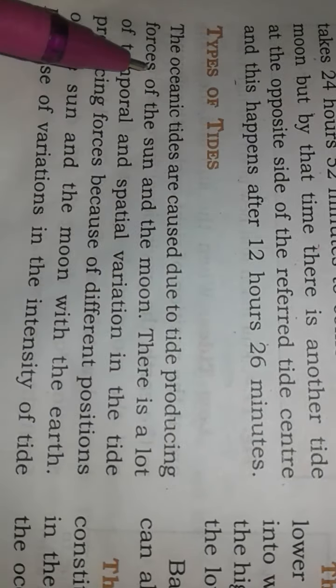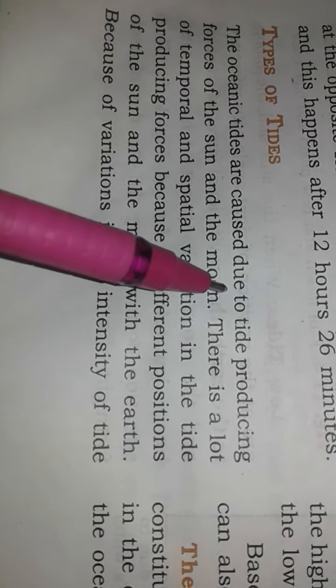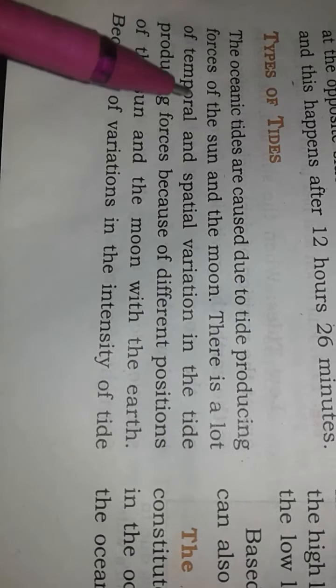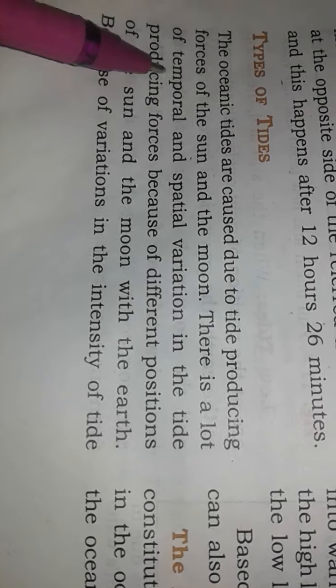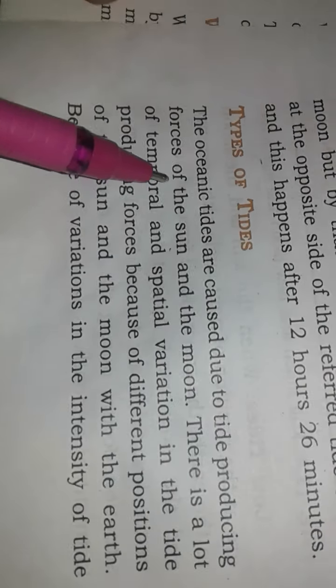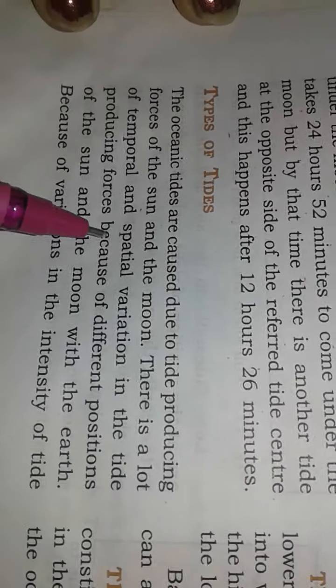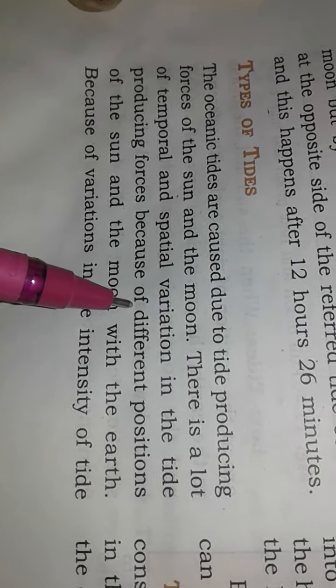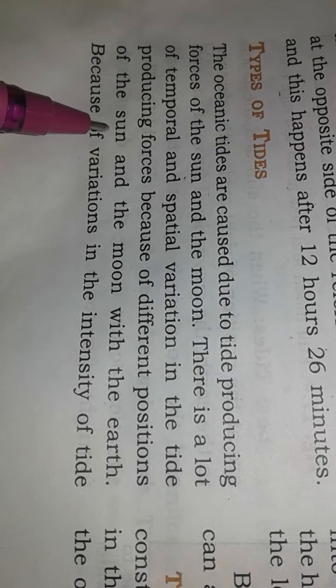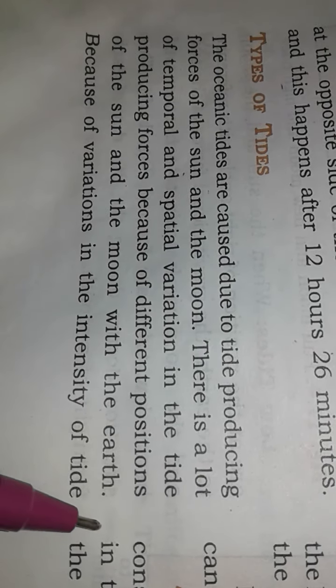Types of tides. The oceanic tides are caused due to the tide producing forces of the sun and the moon. There is a lot of temporal and spatial variation in the tide producing forces because of different positions of the sun and the moon with the earth.